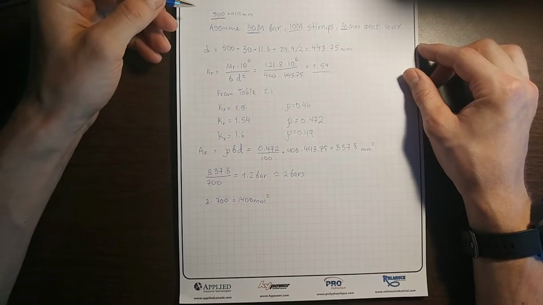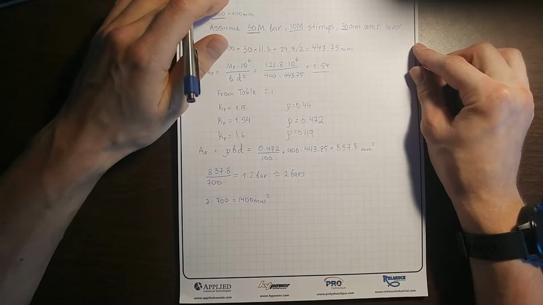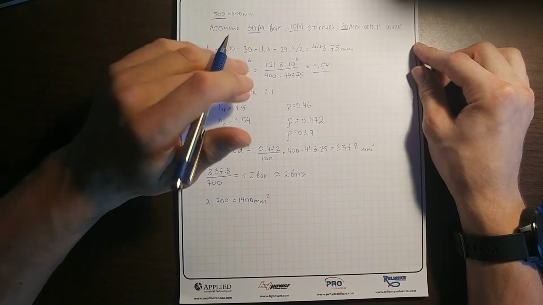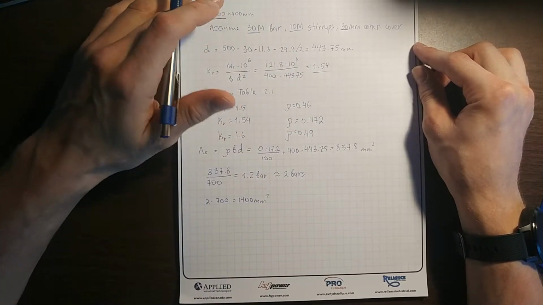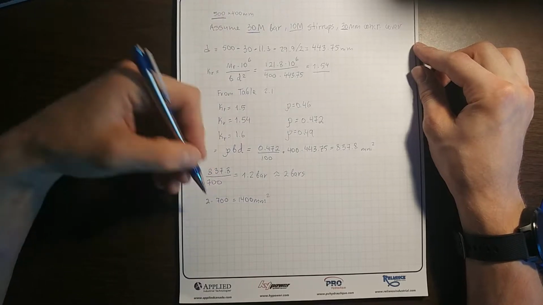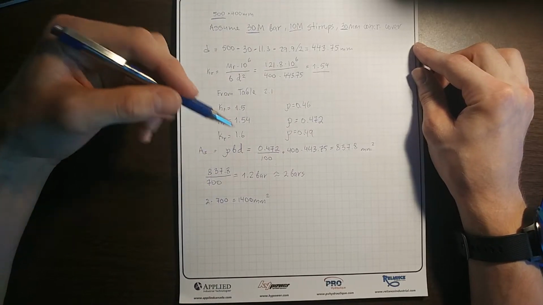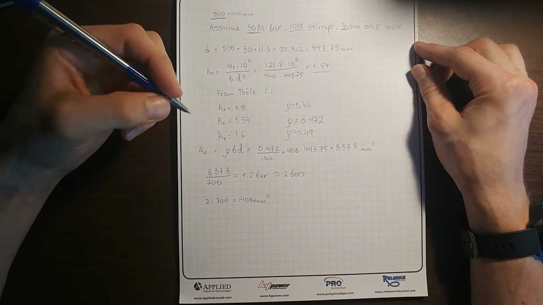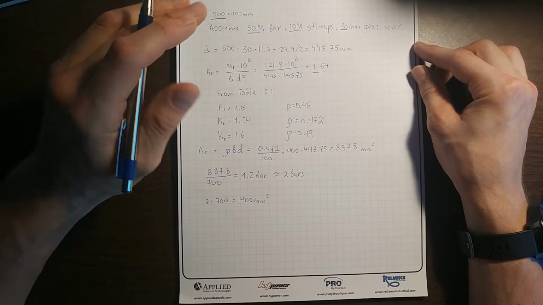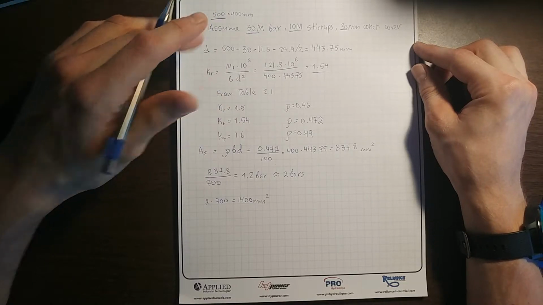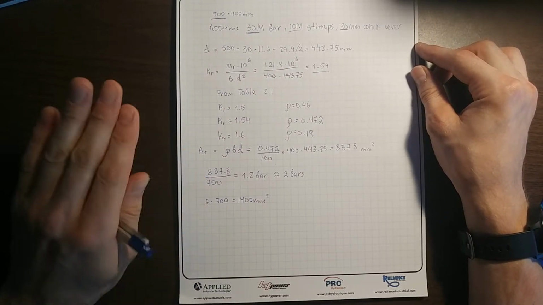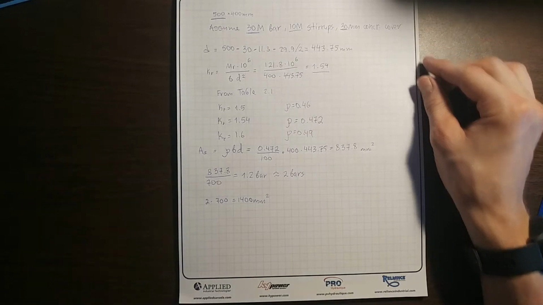We already got the cross section that will satisfy the bending moment, and we have the steel reinforcement for the bending moment. But you want to double check, there are a few checks you have to do on this problem to make sure that you designed it right.